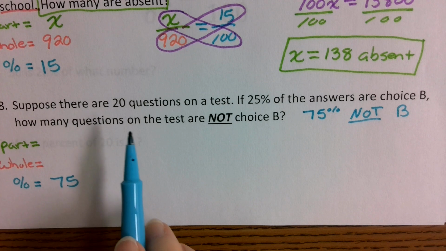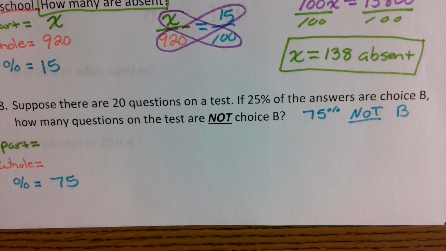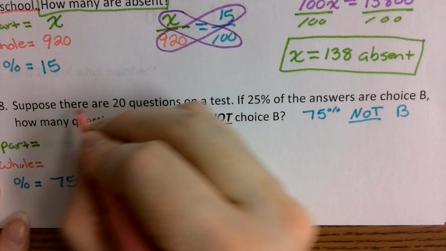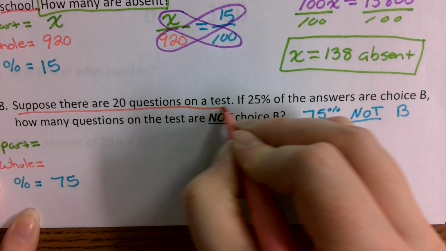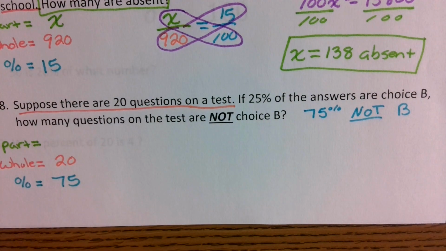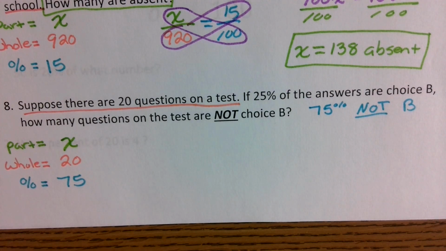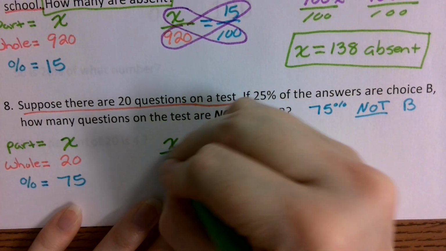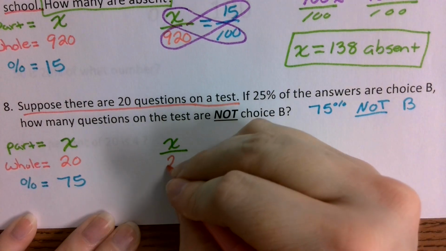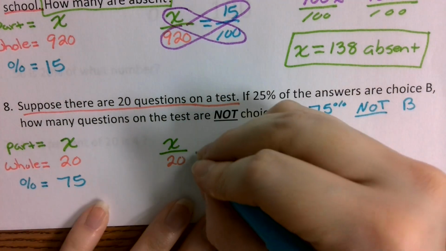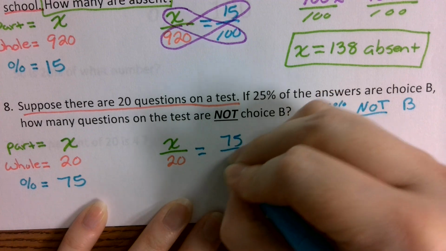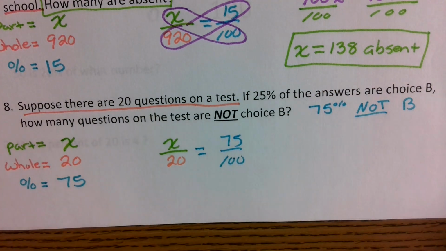So now the only other number we have to focus on is the 20. Is that a part or a whole? 20 questions on a test. Is that part or a whole? Whole. Right? Questions on the test, that's all of the test. That's the whole. So we want to know what portion of the test is not going to be answer choice B. Okay, so we set it up as x over 20 equals 75 over 100.